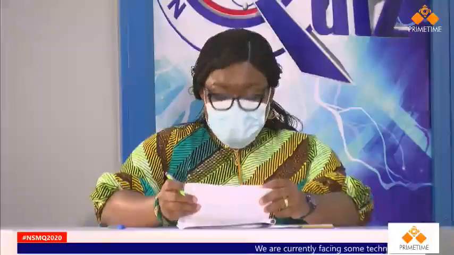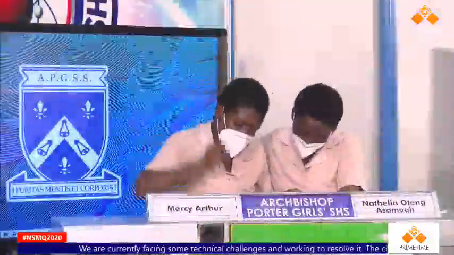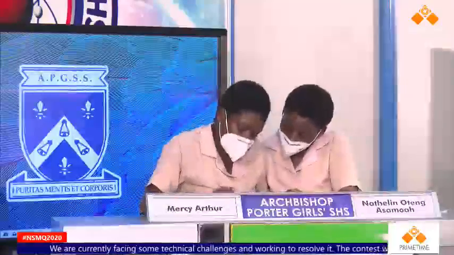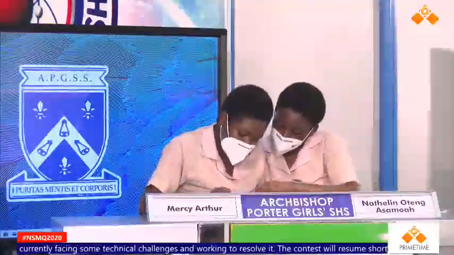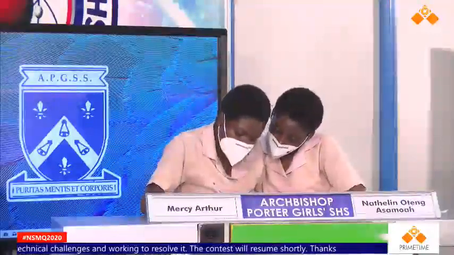Find the domain of the function f of x equals cube root of the expression 3x plus 2. Archbishop Potter Girls. Now we have the expression x belongs to all real numbers except x belongs to all real numbers. X is greater than or equal to negative 2 on 3.